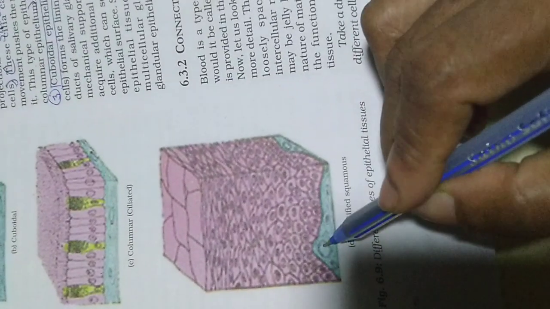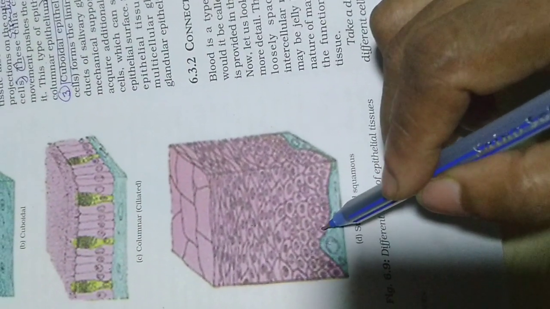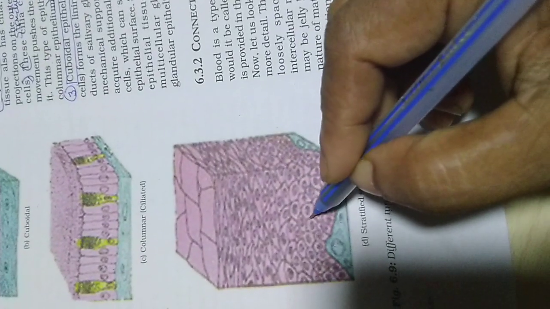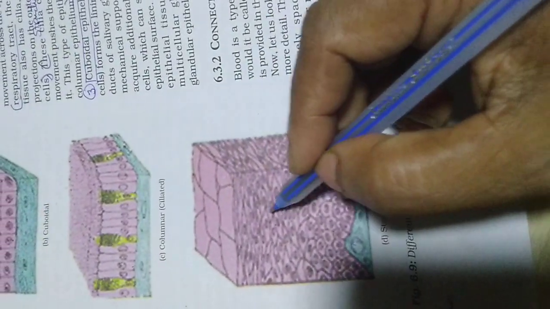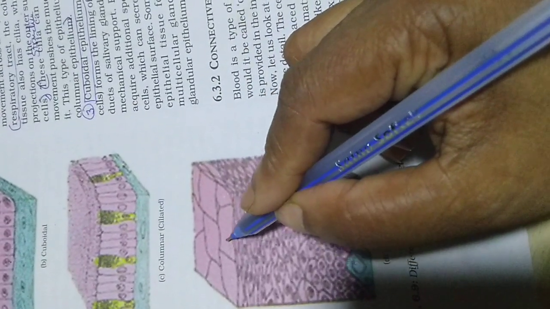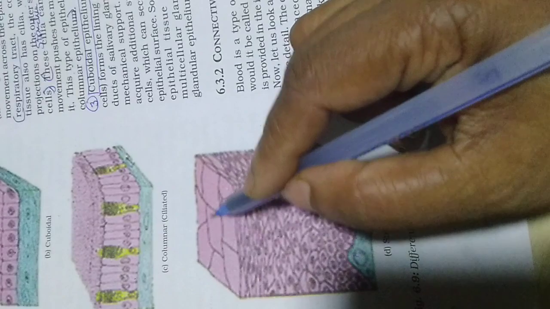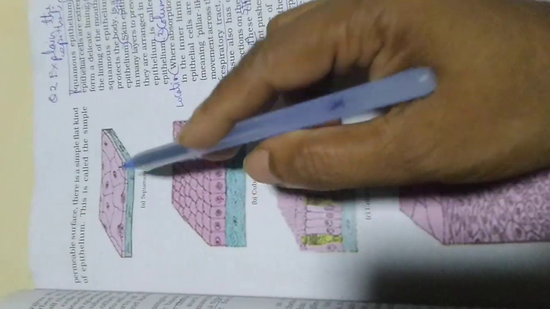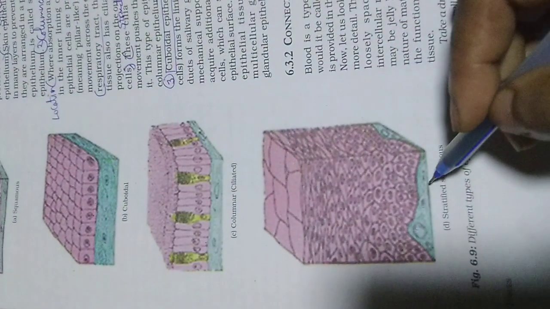Suppose now this is stratified squamous. This is the basement layer. Above it, the second layer is called the germinal layer. In the germinal layer, cell division takes place and many cells keep getting added. As the number of cells is added, the upper layer is pushed to the outer surface. As it is pushed, the layer becomes flattened, and this is squamous epithelium. Squamous epithelium cells are flat, as we have seen. This is formed by the stratified epithelium, so it is also known as stratified squamous.